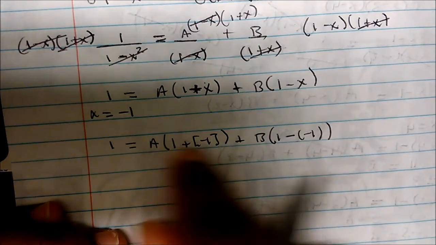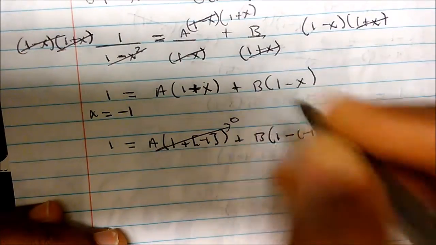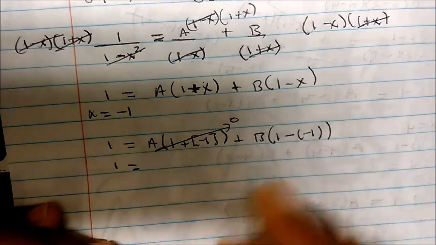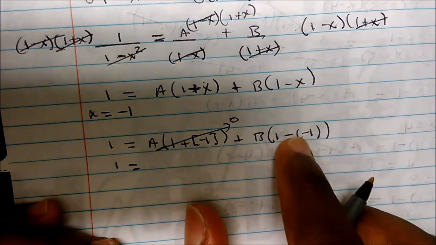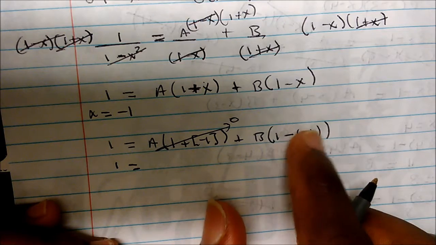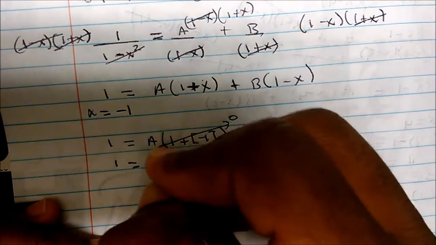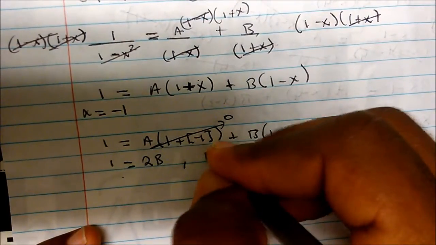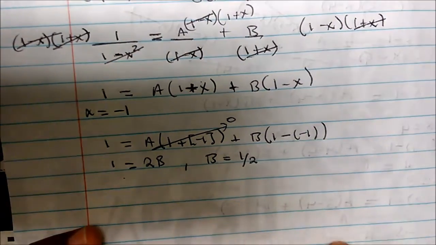Okay, and notice that 1 minus 1 goes to 0. And so we're left with 1, which is equal to, well, if we multiply these, negative times a negative is positive, so we actually get 2b. And so we know, dividing by that, b is equal to 1/2.